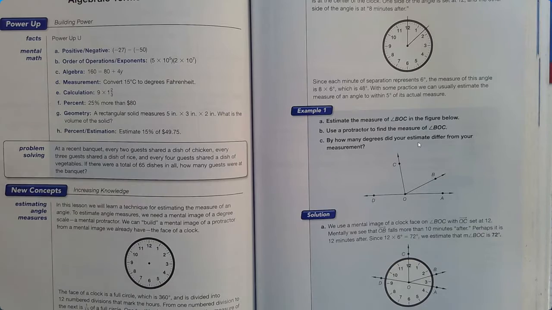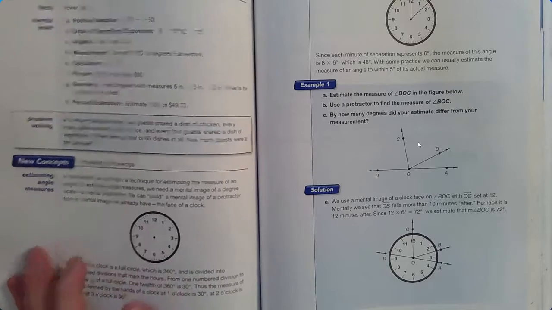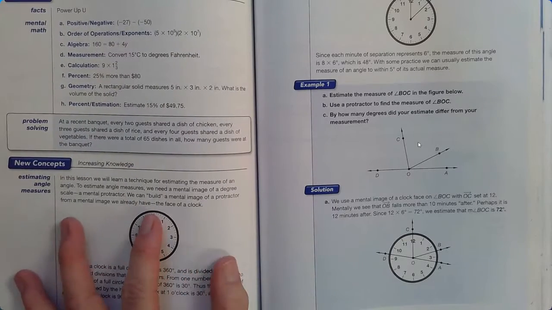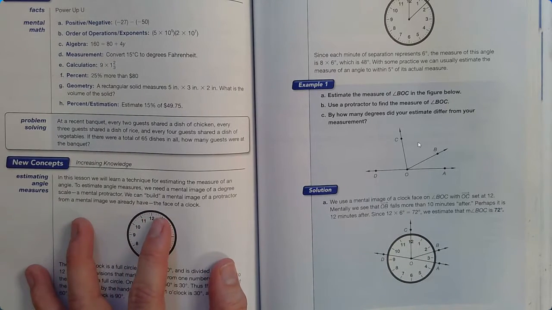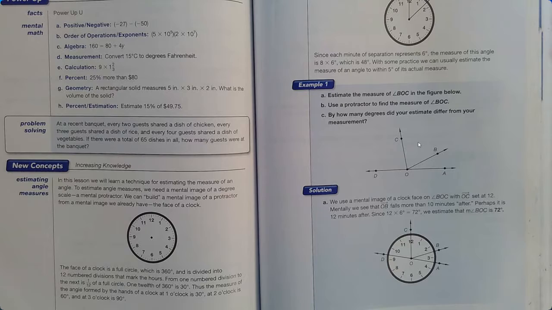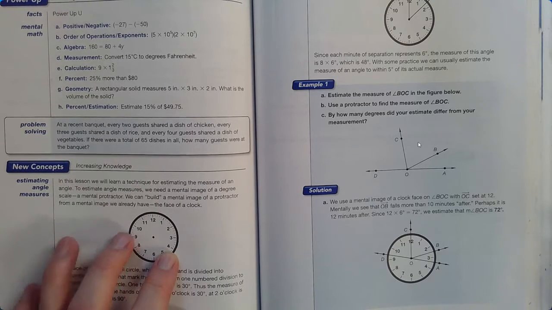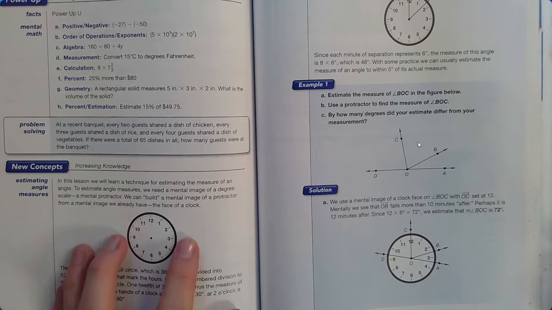Now, the cool thing about this is a clock is a perfect protractor, okay? It goes around 60 times, but we could cut that in half. Really 60 times 4 gives you 360. 360 goes in 6 times, so each second really counts as 6 ticks. So each tick is 6 degrees every time it goes across.